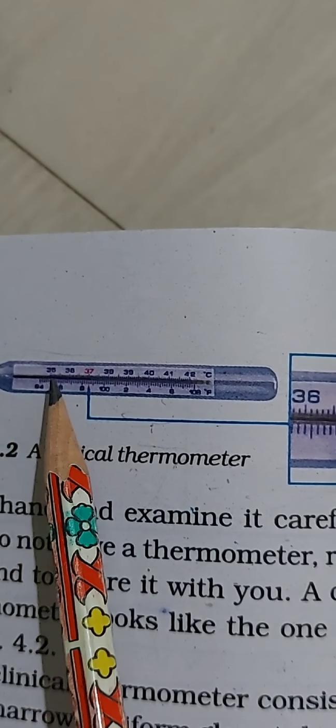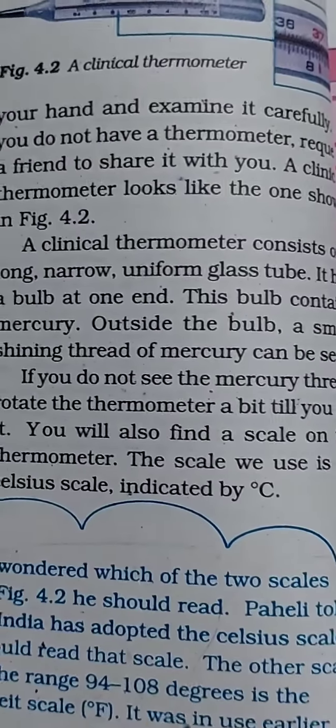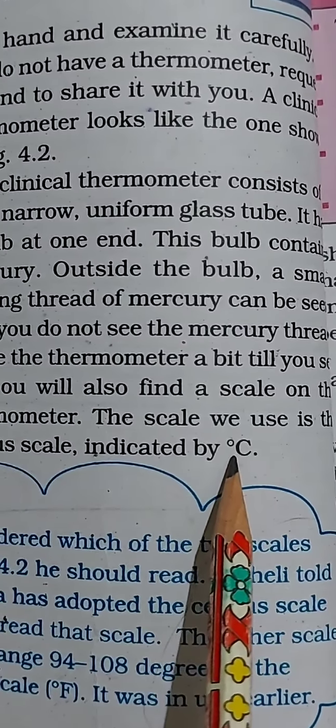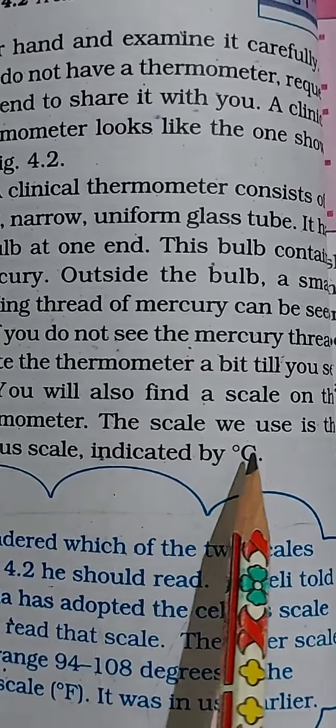Why do we choose this reading of 35 to 42 degrees? Because the normal temperature of the human body is 37 degree centigrade. So in the clinical thermometer also, the reading is from 35 degrees centigrade to 42 degrees centigrade. Degree centigrade is the unit used to measure the body temperature of human beings.